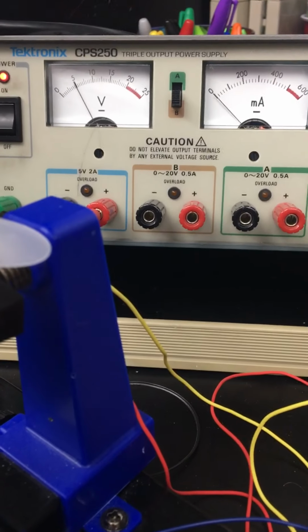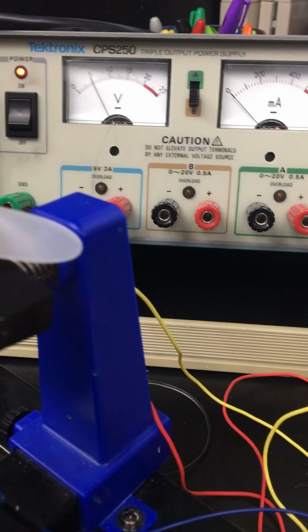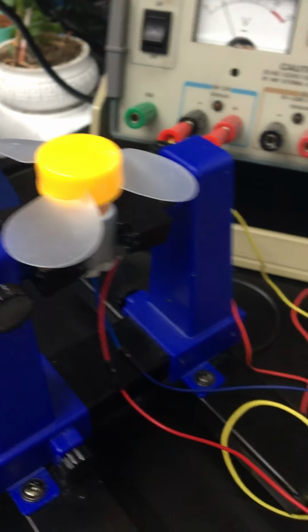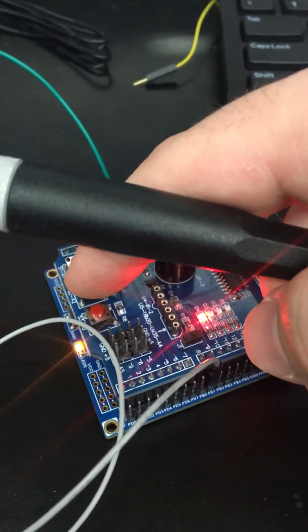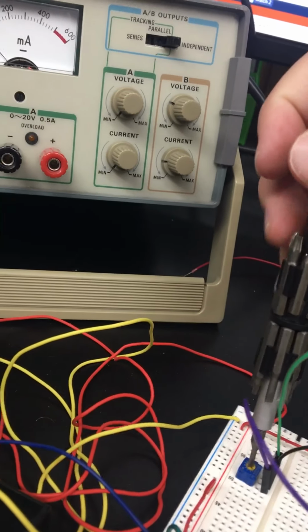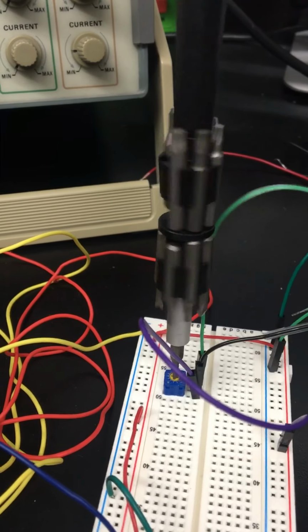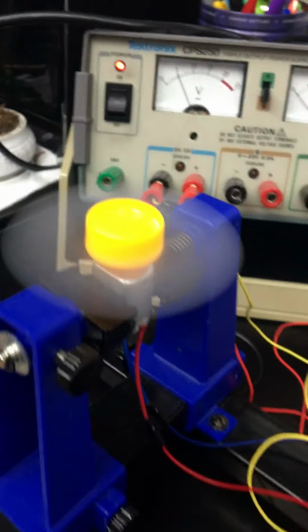And if we turn it all the way, it'll turn off when we press the button. So the LED's on, but the motor actually isn't running. And then if we turn it back, we'll see that it runs again.